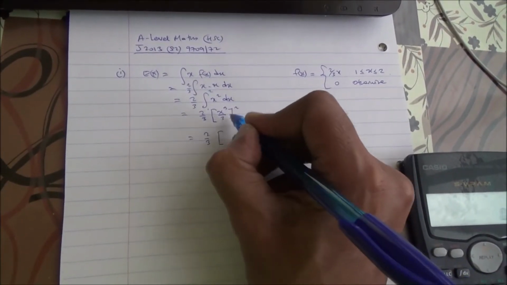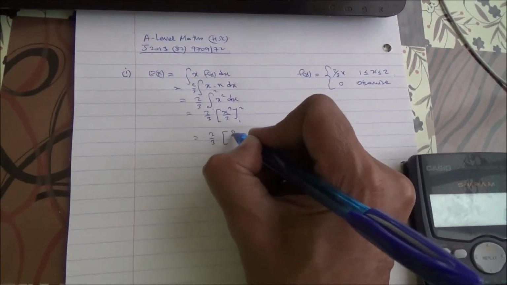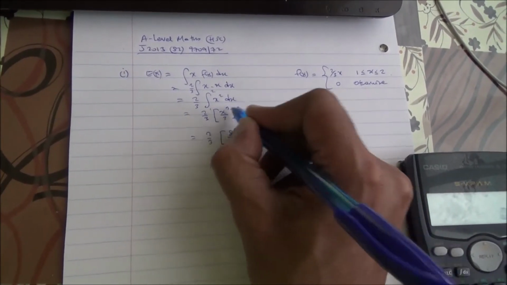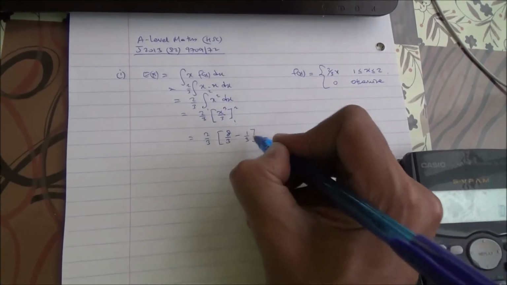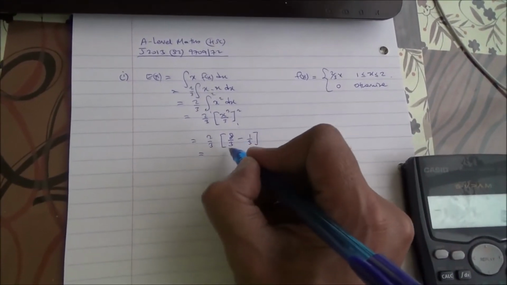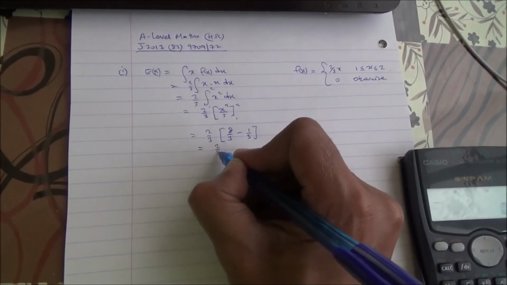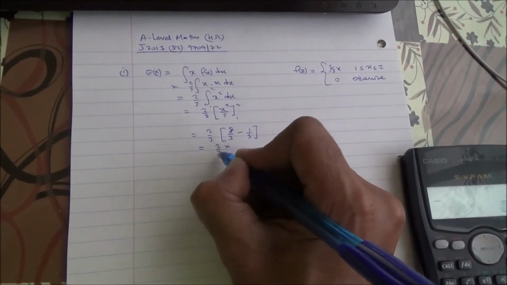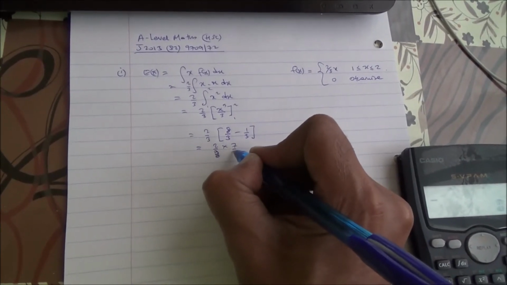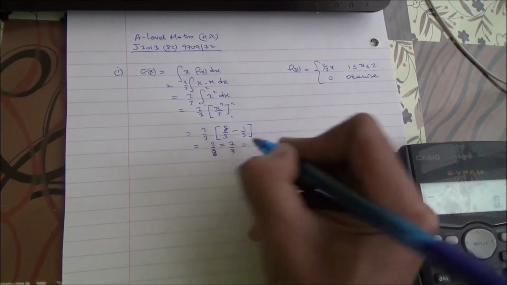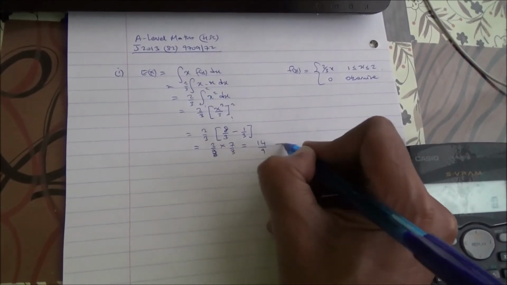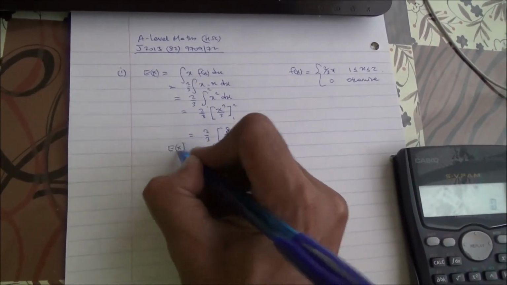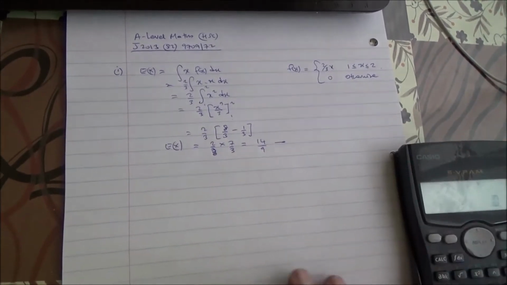2/3 times 2 cubed is 8 over 3 minus 1 cubed is 1 over 3, and that's going to give us 7 over 3 times 2 over 3, 2 over 3 times 7 over 3. That's going to give us 14 over 9. So this is E of x. You can give it as a fraction if you wish, or as a decimal.